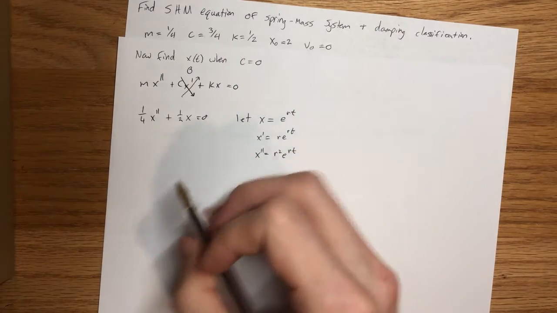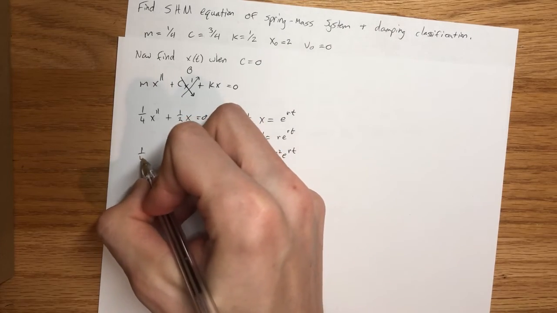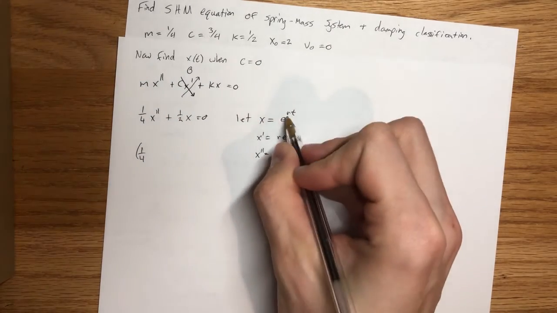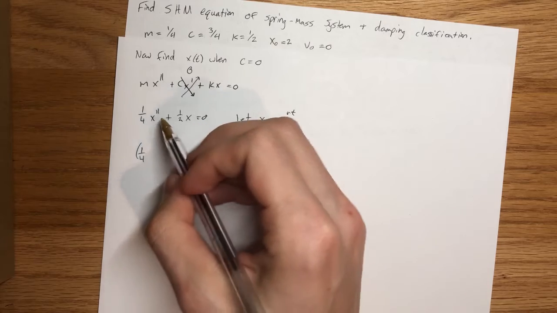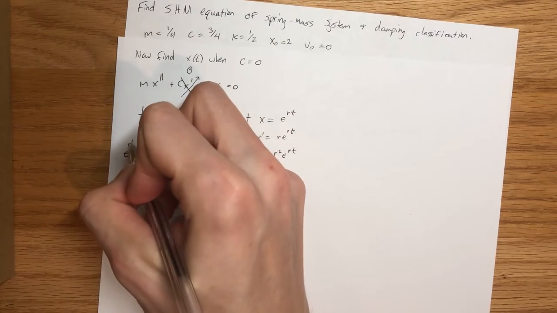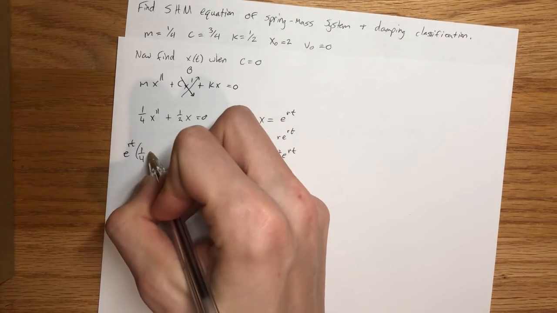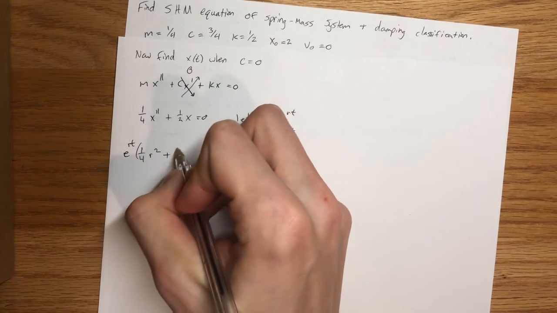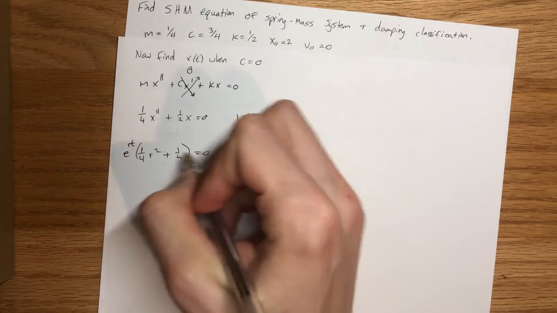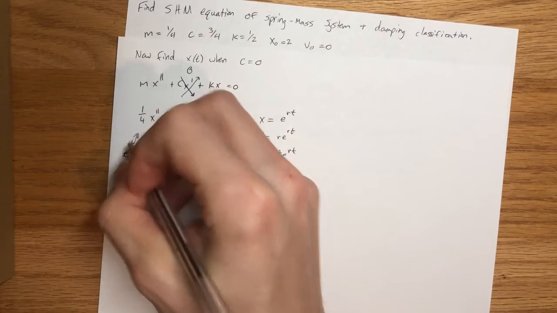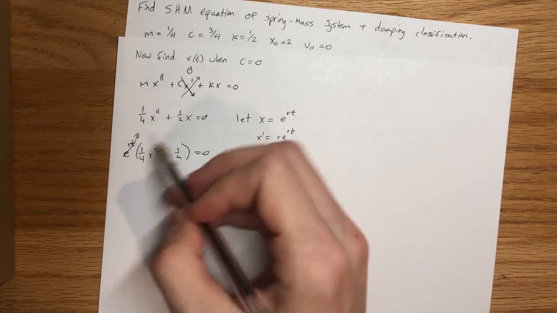So I'm going to plug those in now. So I have 1/4, and I'm going to factor out the e to the rt because both x and x double prime have it. So e to the rt, and then we'll have an r squared plus 1/2 equals 0. And again, this can go away because we're looking for non-trivial answers, so this doesn't matter.